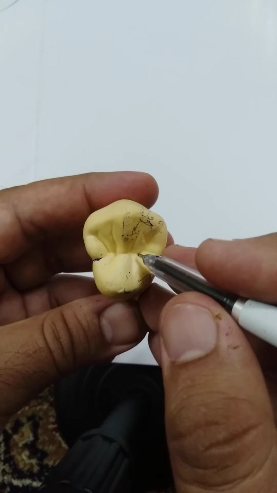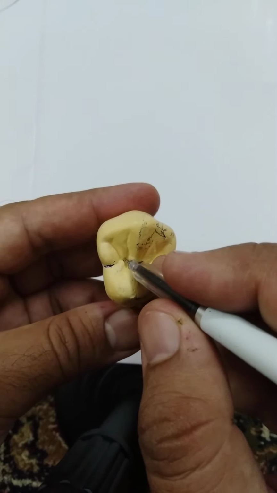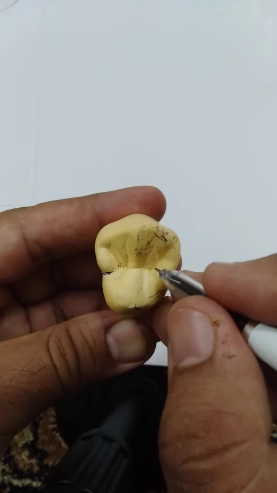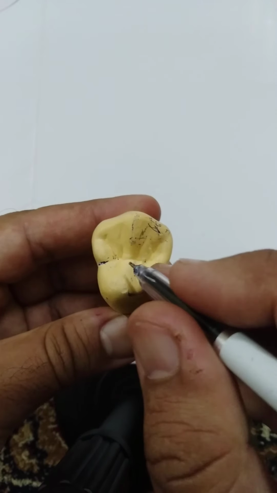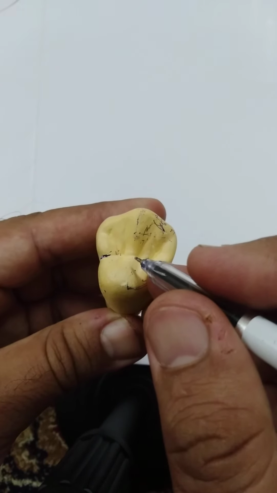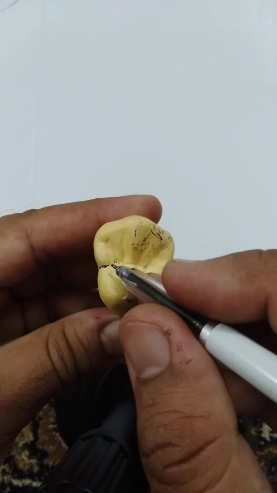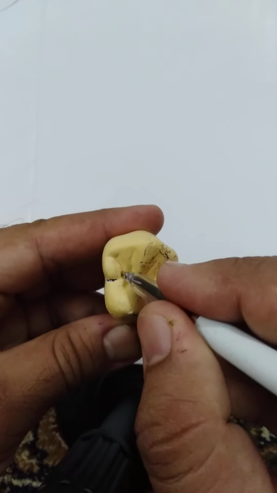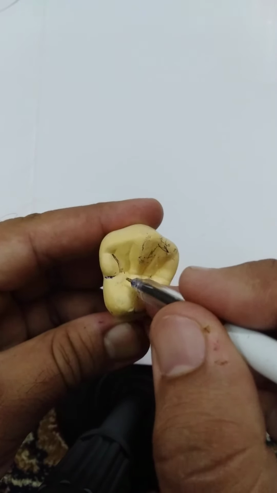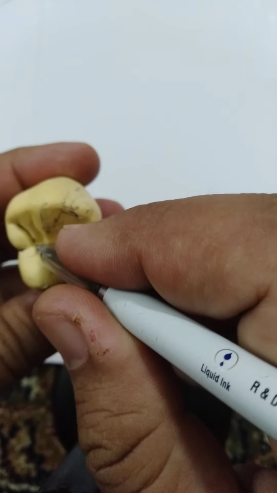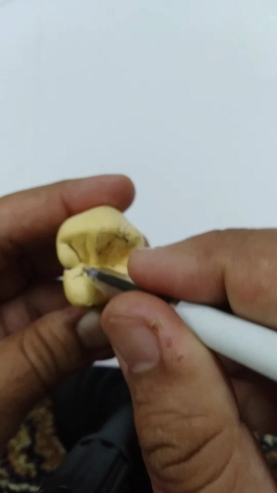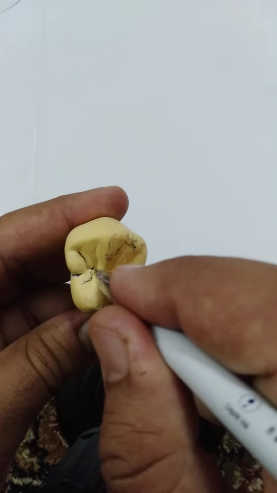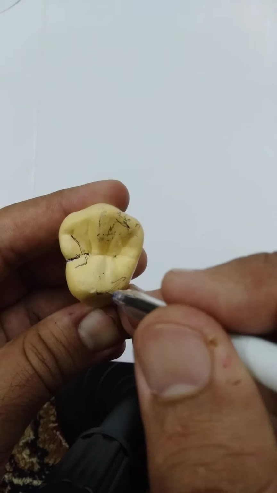There are two pits, the mesial pit and the distal pit. The mesial pit is located in the mesial triangular fossa just inside the mesial marginal ridge. It is the point of union of four primary grooves: the mesiobuccal triangular groove, the mesiolingual triangular groove, the central groove which extends mesiodistally, and the mesial marginal groove.